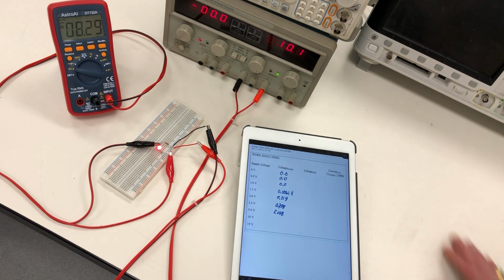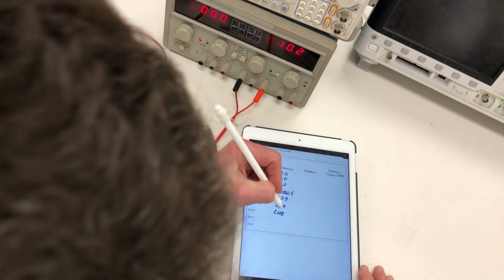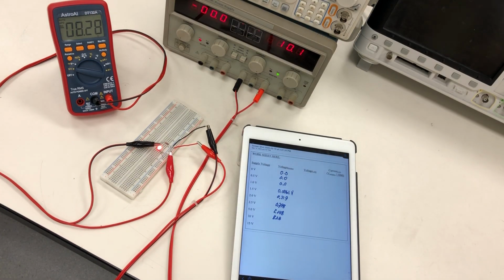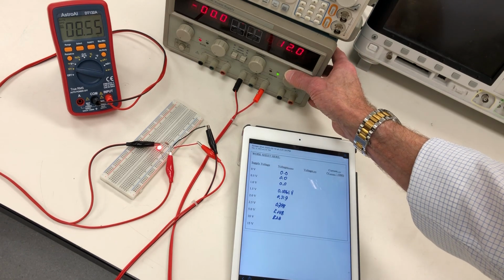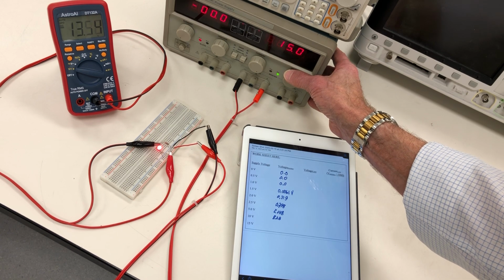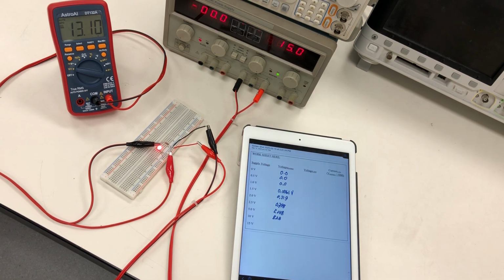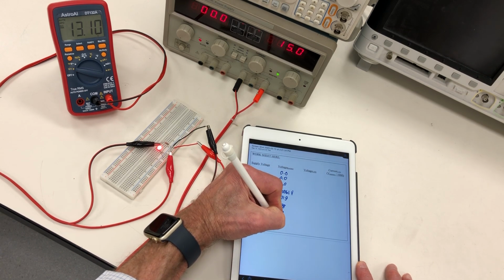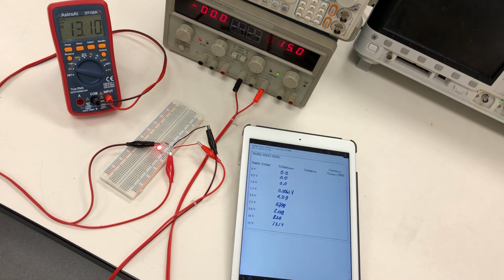So there's 10, and it is even brighter, and we're seeing 8.28 volts. 8.28 volts at 10, and one last reading at 15. There's 15 volts, and we are reading 13.1. All right, so those are the measurements that are being taken.